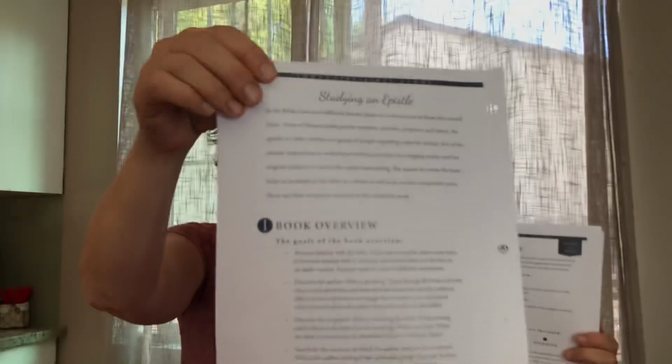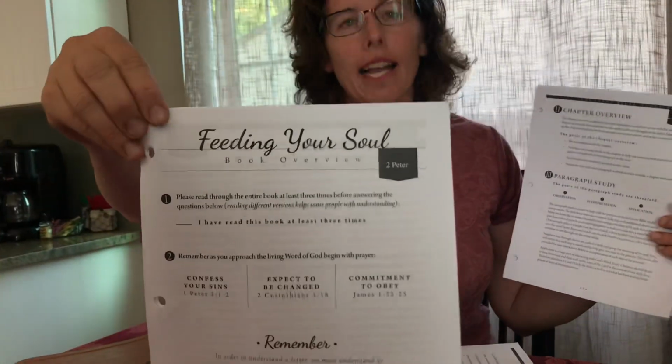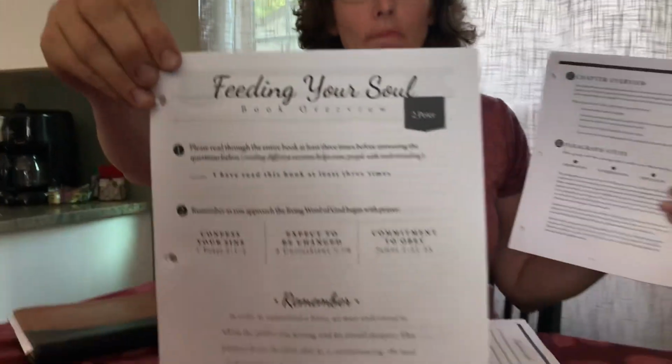In our guide, you will notice that we start with the book overview. The book overview is going to be the first lesson that we accomplish this year. In the book overview, we are mainly looking at clues that we find about the author, clues that we find about the recipients, and clues about why the author is writing at this particular point in time. This will help us to understand the context of the rest of the book.